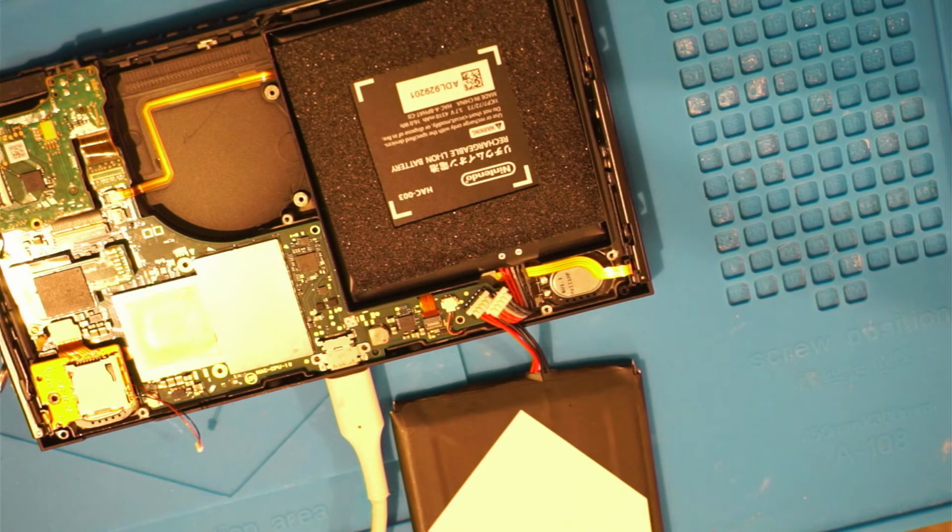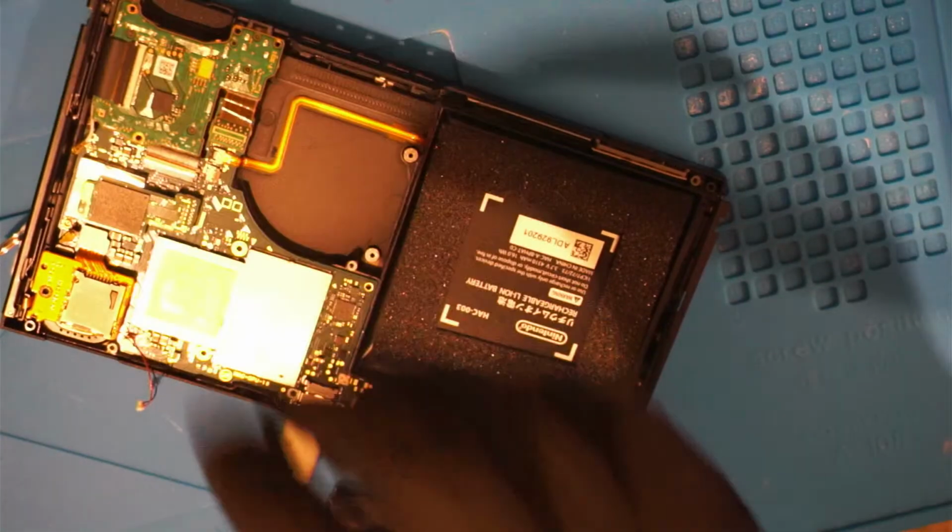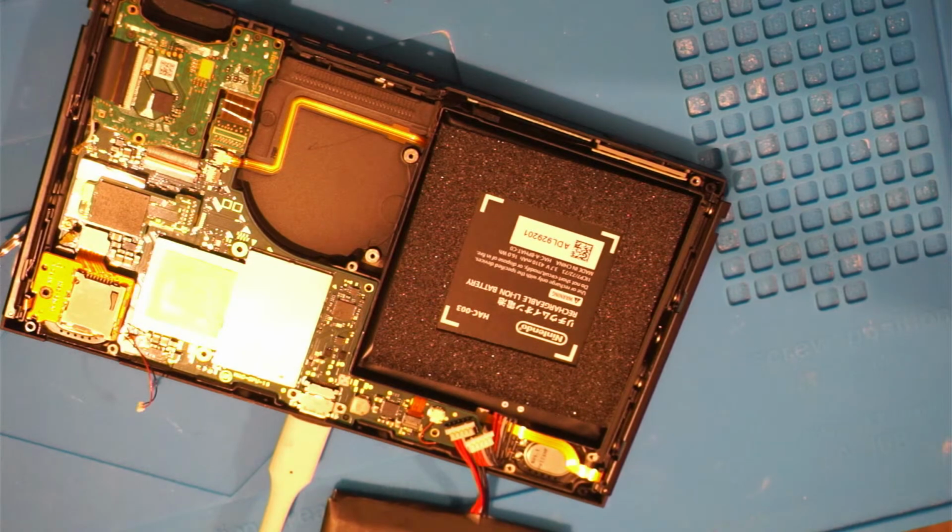if I now flip the switch back over, I don't think we need a memory card in for this operation. Failed to mount SD card. Oh, maybe I do. Okay, that's fine. We'll just pop an SD card in. So we take our SD card, pop it in.